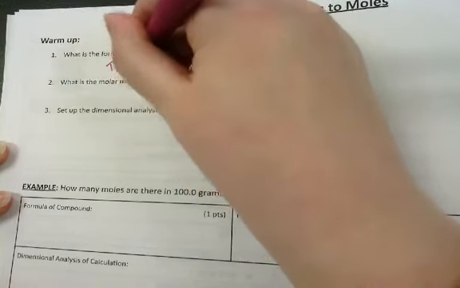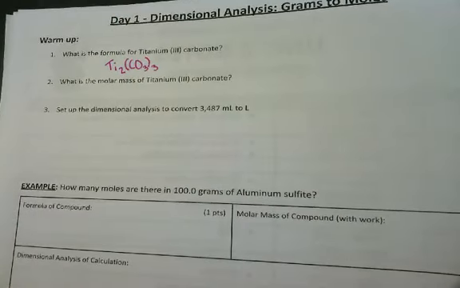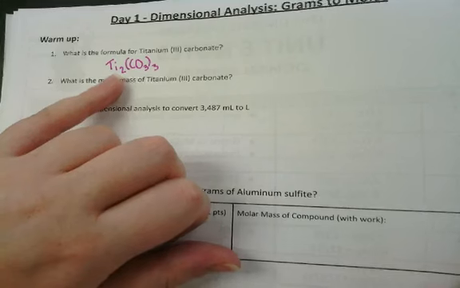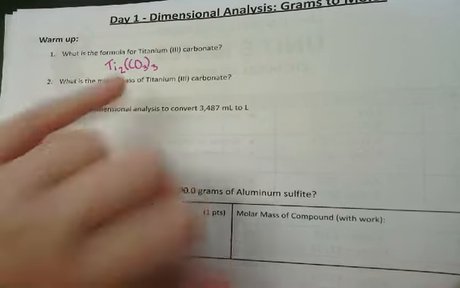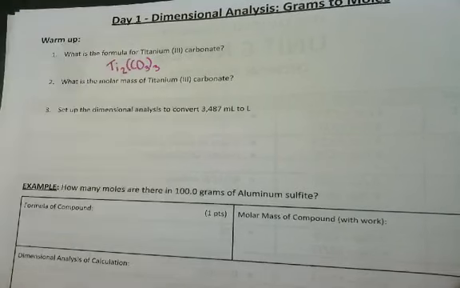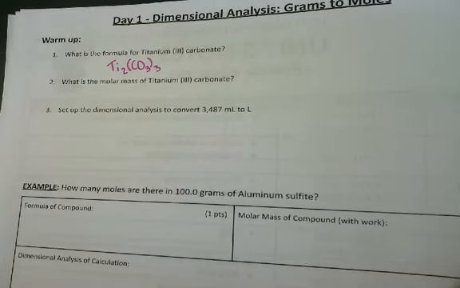Alright, so the formula for titanium 3 carbonate should be Ti2(CO3)3. Alright, so then next it asks, what is the molar mass? As a reminder, molar mass is taking the mass of each element and then multiplying that by how many of that element there are in your compound and adding them all together. So we have 3 different elements in titanium 3 carbonate, so we need to use all 3 of those.